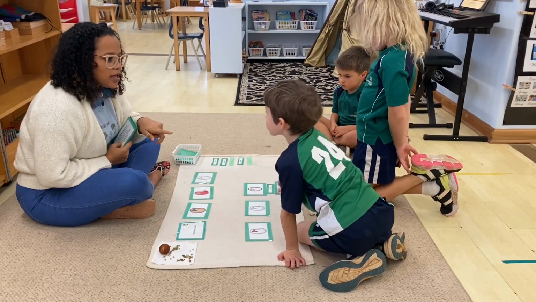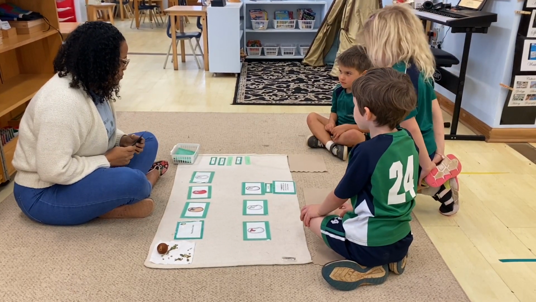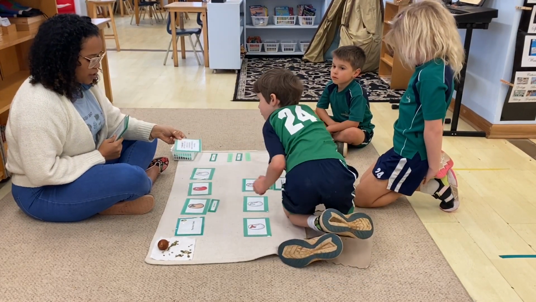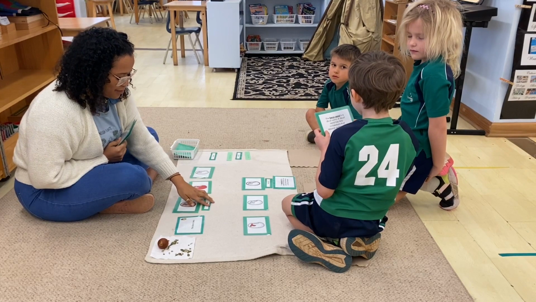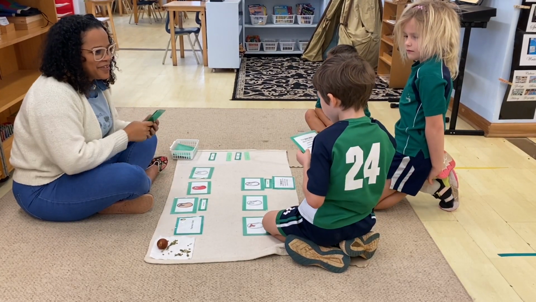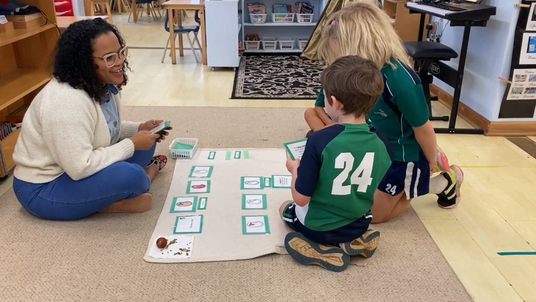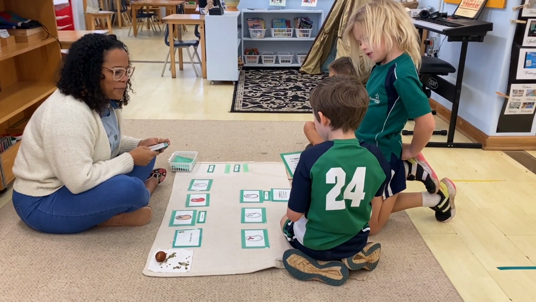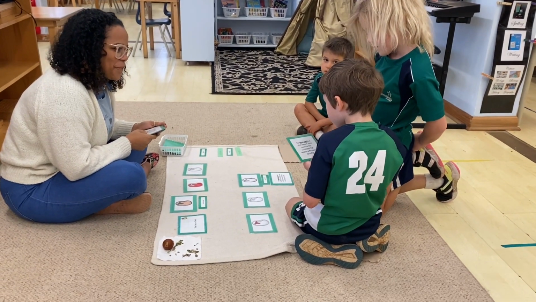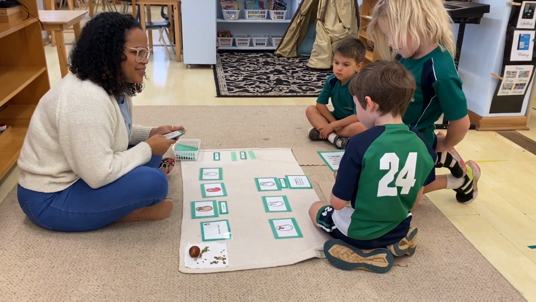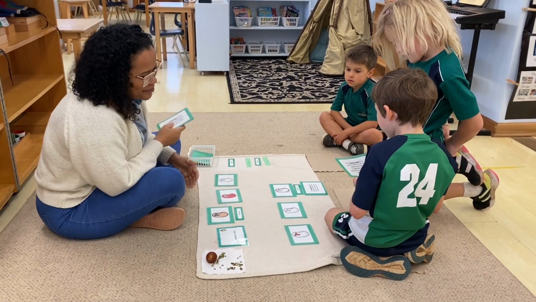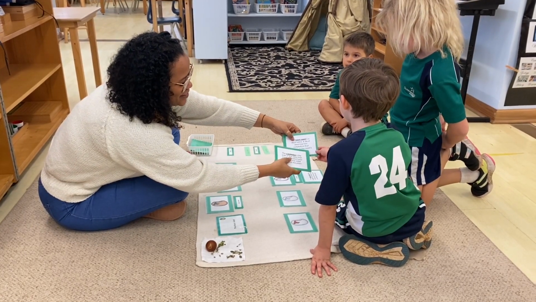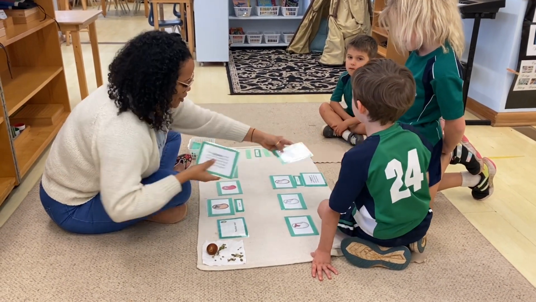All right. Elliot, can you get the label that says bean seed? Thank you. The bean seed is a dicot seed. A dicot seed has two cotyledons that appear as the seed is sprouting. Good job.